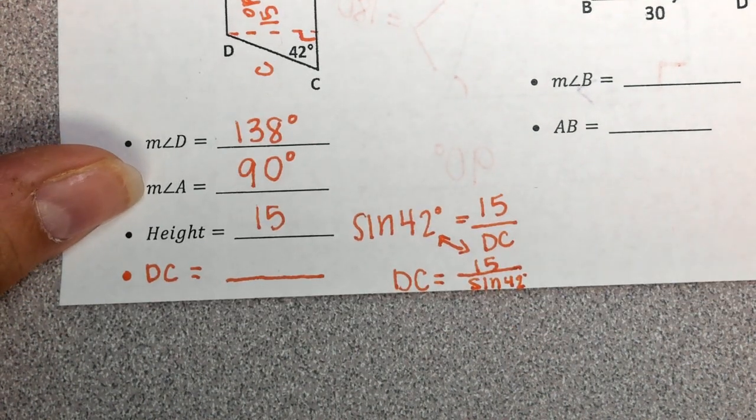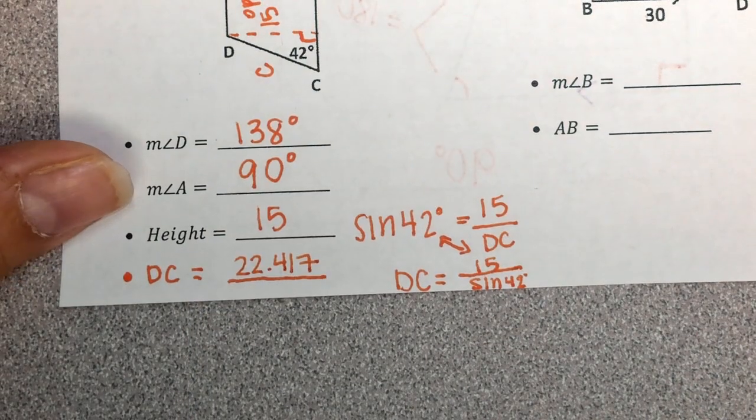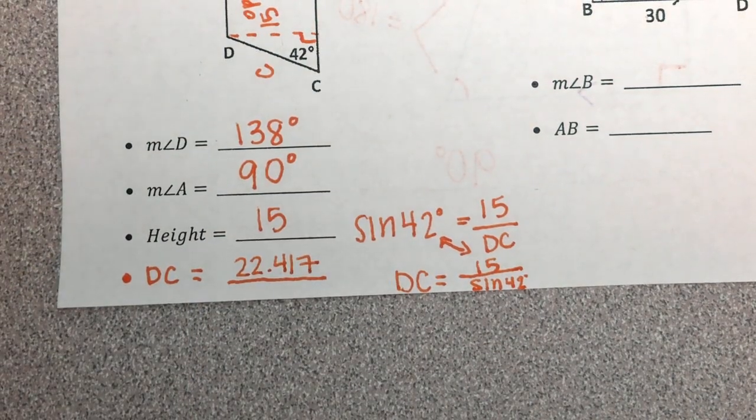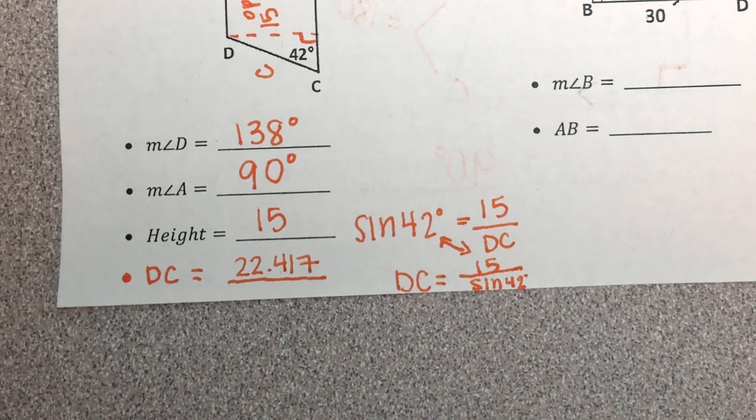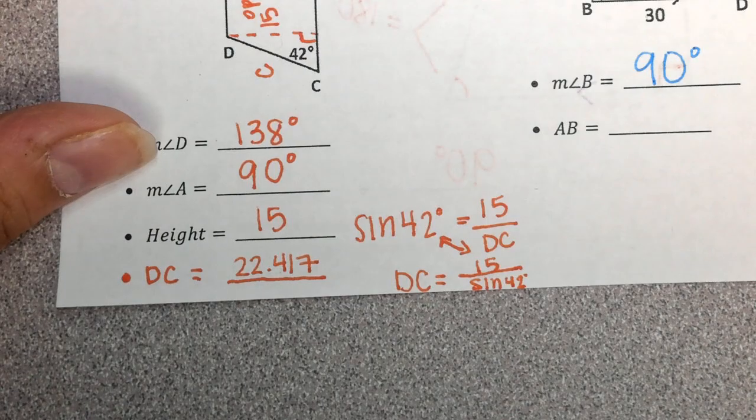What is 15 divided by the sine of 42? 22.417 is the answer. Yes. Okay. I want you to try number 6. Jordan, number 6. That's what you got? Good.